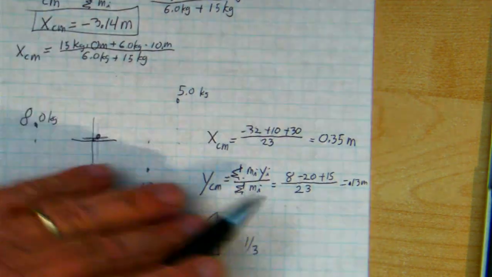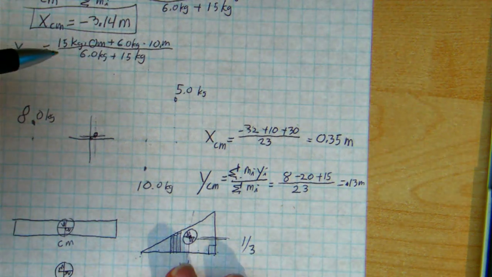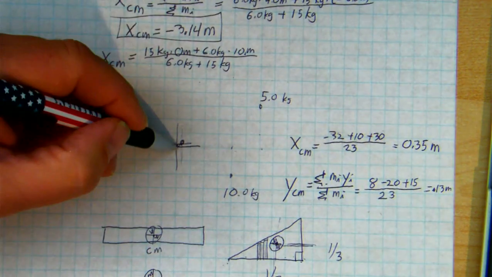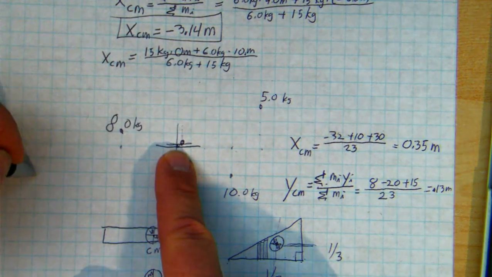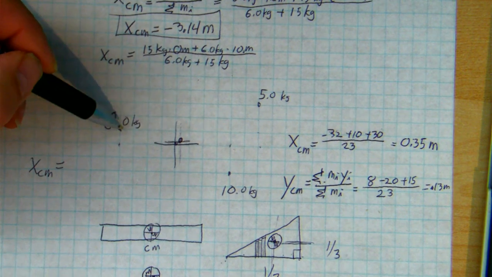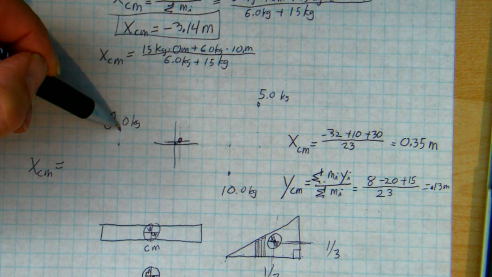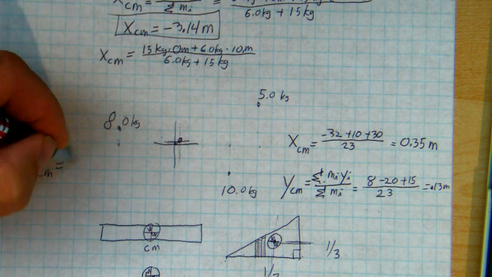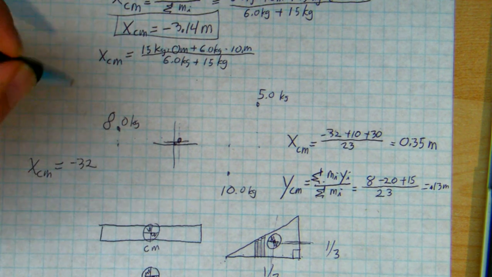All right, so the student pointed out I did this all wrong. Well, mostly wrong. So let's just recalculate it with the correct values. Here's my origin. For the x component of the center of mass, I apparently got the first one correctly, which was the product of 8 kilograms times the distance of 1, 2, 3, 4 meters to the left, which makes it negative 32.